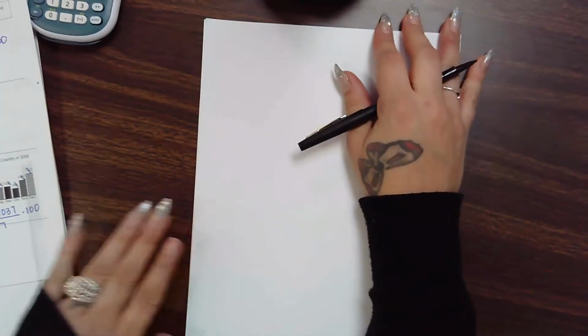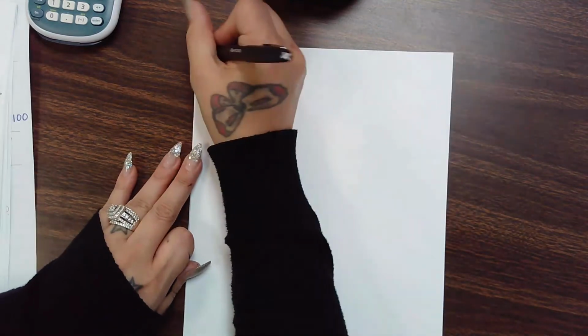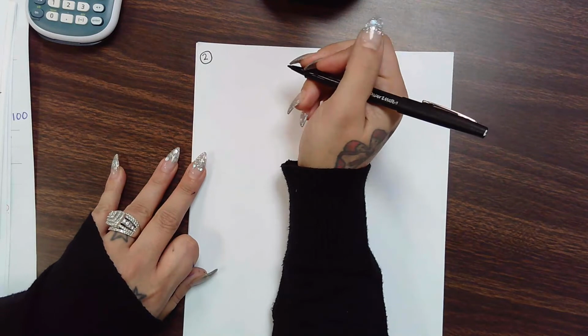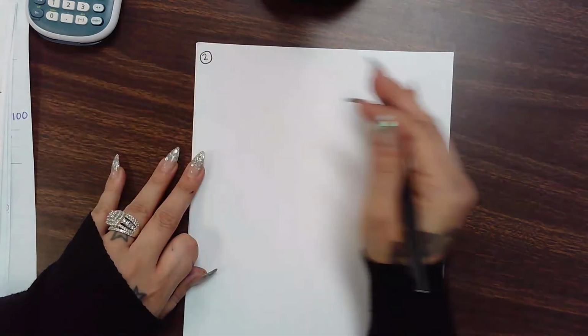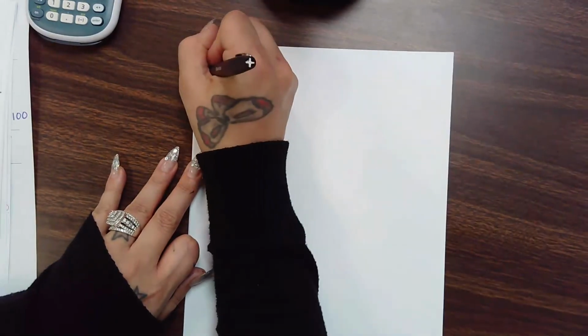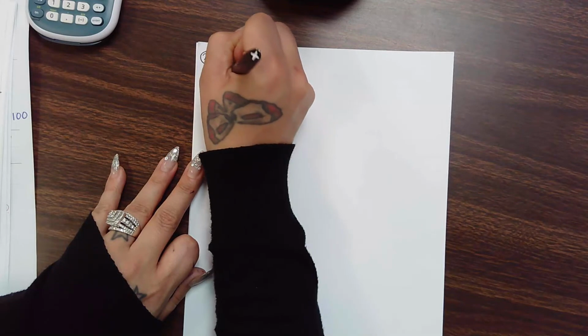So let's do this right here. We're going to call this our second example. What we're going to do is have some rows and some columns. We have 4 columns. The first one says original.